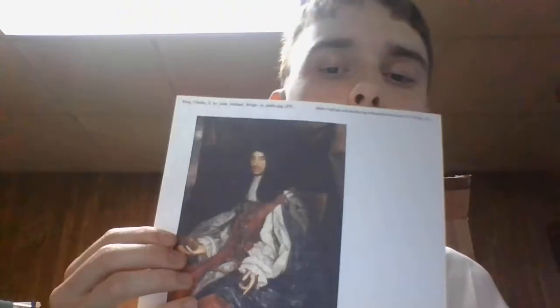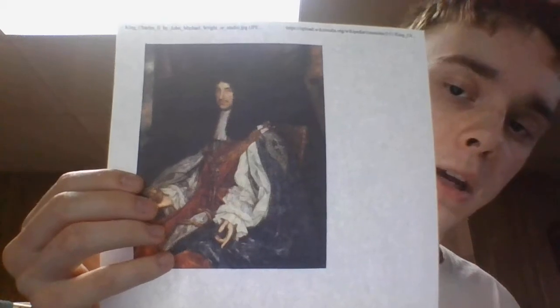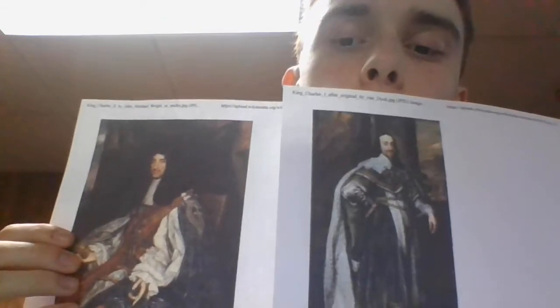Before we show the picture of Charles, he kind of looks like his dad a little bit. So right here's his dad again, the one that got beheaded. This is Charles I. And then here is Charles II, his son, who now becomes the restored English monarch. Like father, like son.